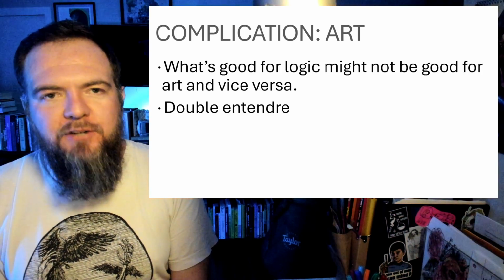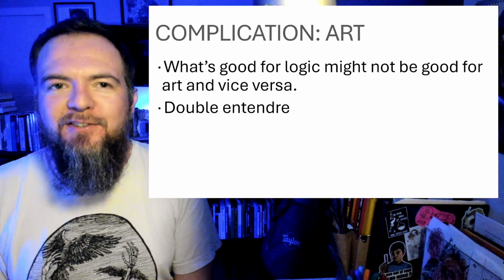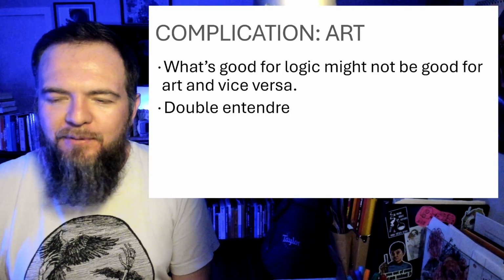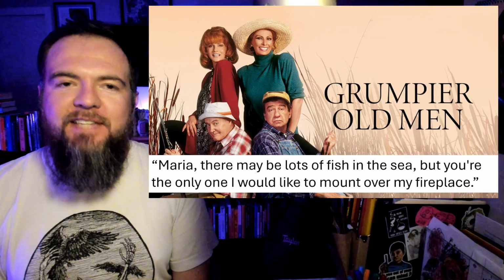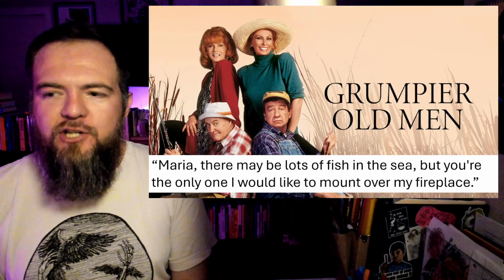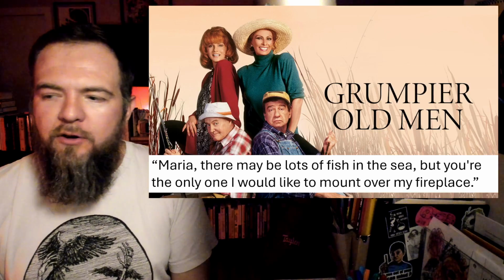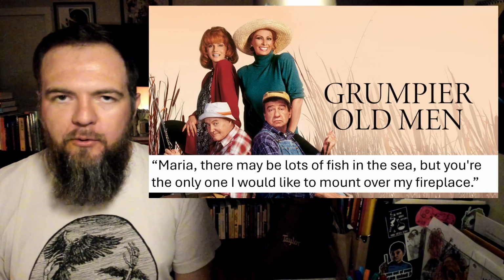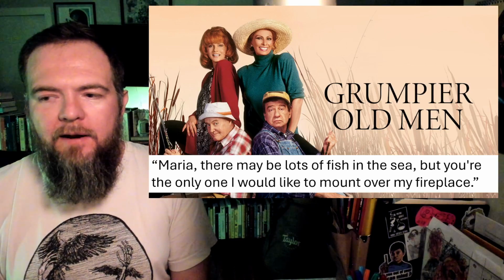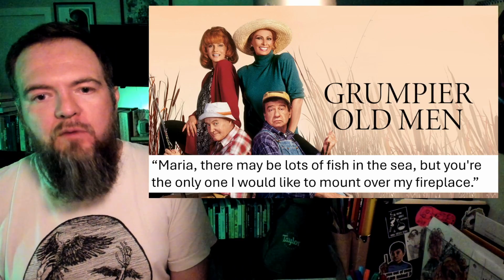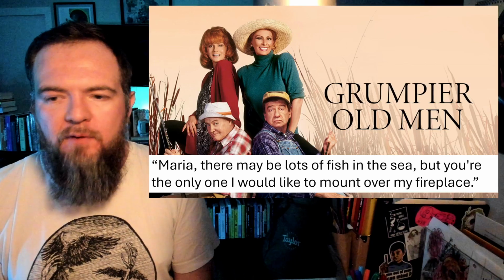And you could think especially of something like the double entendre. So meaning that there's two meanings to what's going on. And one of my favorite examples is from one of my comfort movies, which is Grumpier Old Men. This is the sequel to Grumpy Old Men, and it stars Jack Lemmon and Walter Matthau and Sophia Loren there in the green sweater. But basically, the guy in the overalls there, he has a really big crush on the woman in the green sweater, and he is rehearsing pickup lines with his friend there.